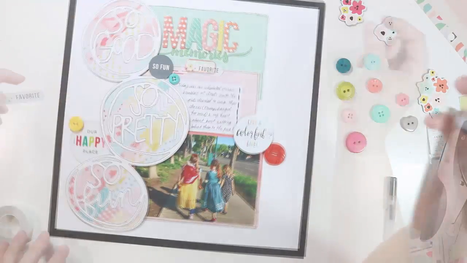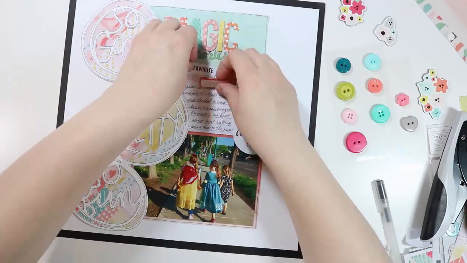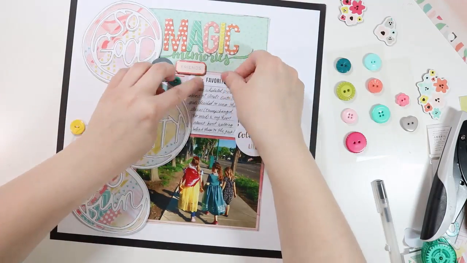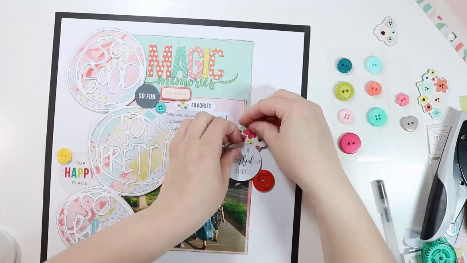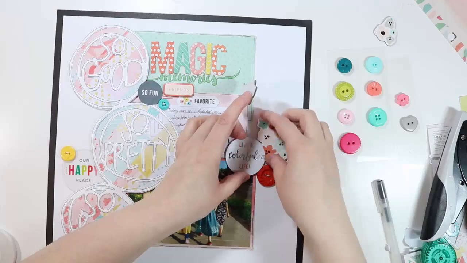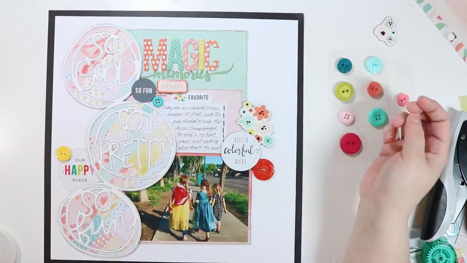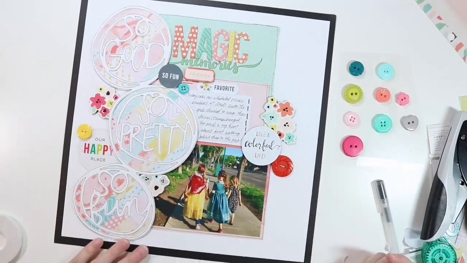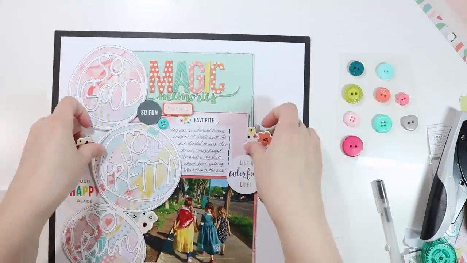So I bought these knowing that buttons were a hard thing for me to use, but that I wanted to just try to push myself a little bit. So I end up adding the friends up above the word favorite. And now I'm still trying to see if I want to add in those floral pieces. And I do kind of like the way they look, but I don't end up adding them.